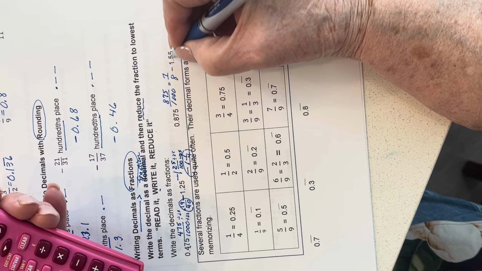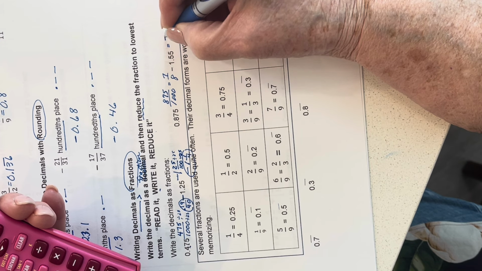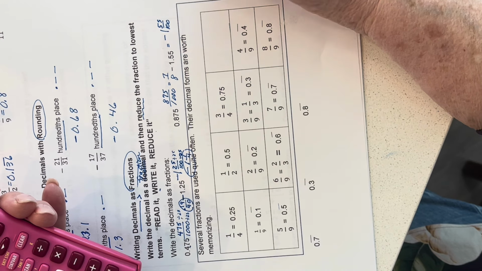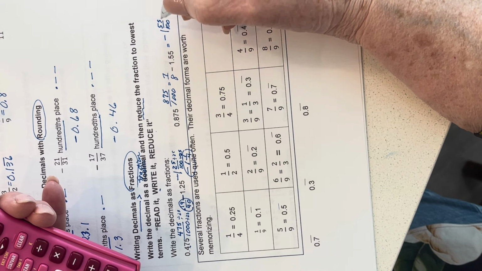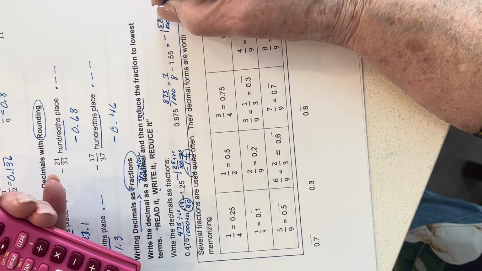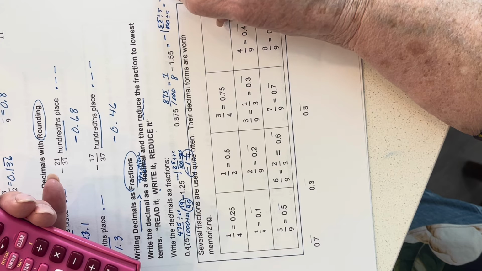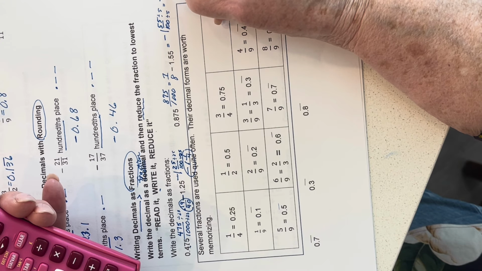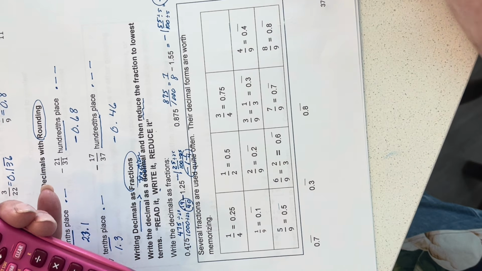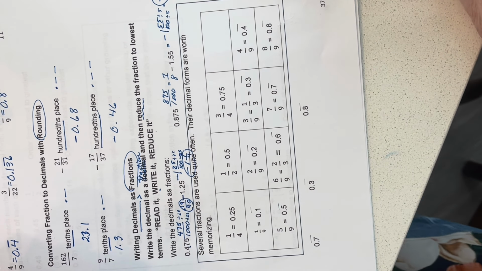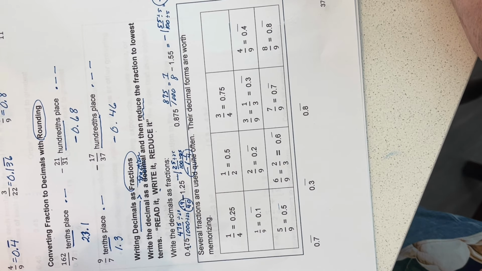Okay, this next one, negative 1 and 55 over 100. 1 and 55 hundredths. So we can divide both of those by 5. So we end up with negative 1 11/20. And you'll be able to use your calculator to help you with this if you have trouble simplifying these.